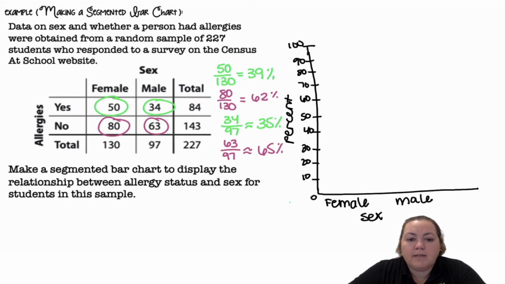So now I'm going to make my segmented bar chart. I am going to have percent or relative frequency along the y-axis, and it's always going to go up to 100%. Every time you make a segmented bar chart, it's always out of 100%. I'm going to have my two categorical variable or my categories, male and female, on the x-axis. Whether or not they have allergies, I'm going to make a little key.